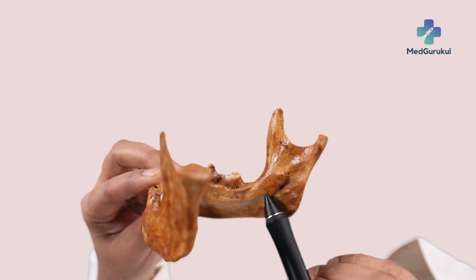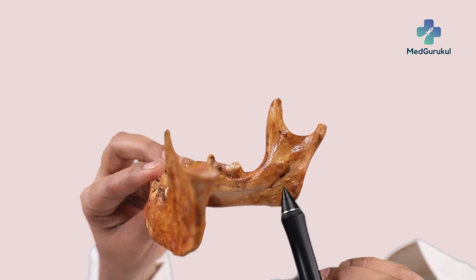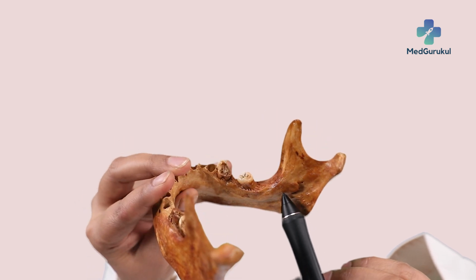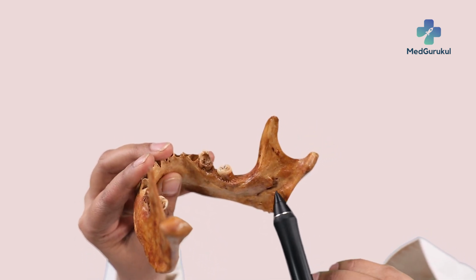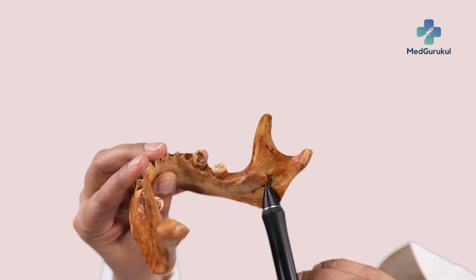Posterior to this mylohyoid line is the area for the attachment of the medial pterygoid muscle. Then on the inner surface of the ramus we can see a tongue-like projection, which is called the lingula.